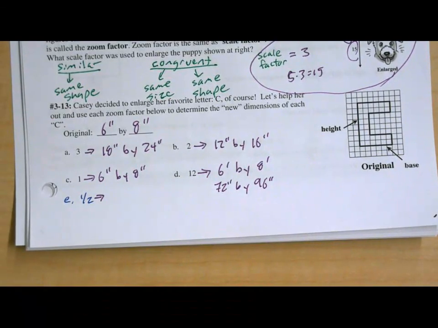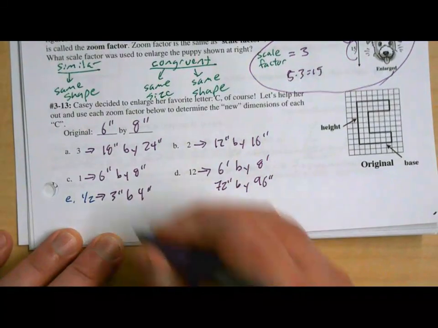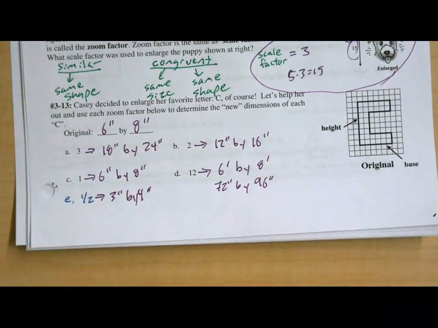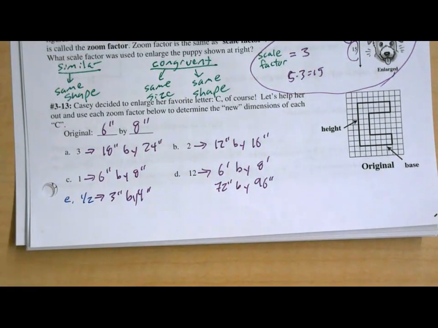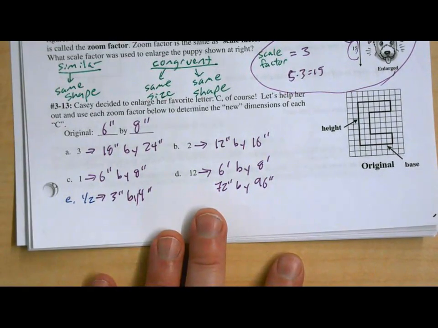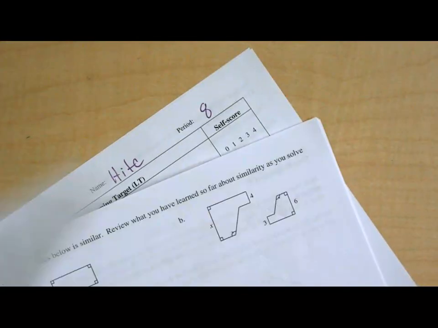Yeah. All right. And then half, that would be 3 inches by 4 inches. And I feel like we got this. Does anybody have any questions on 13? The next question on the next page is kind of the key thing for this lesson. But I want to answer any questions we have on this page. This is the setup. You guys ready for the punchline?